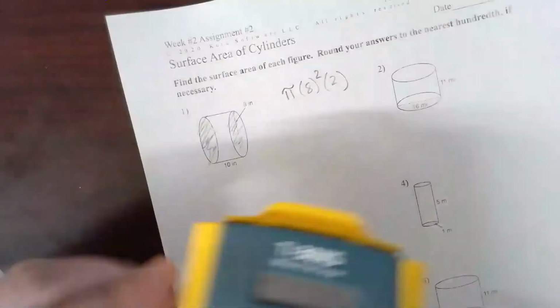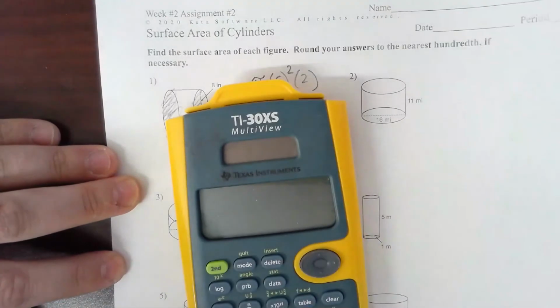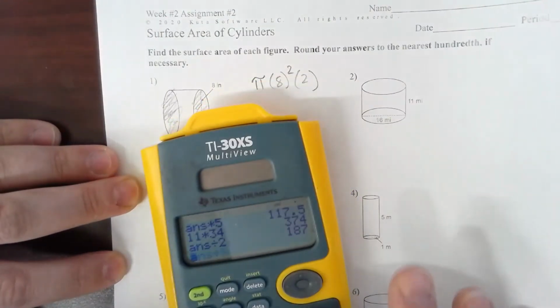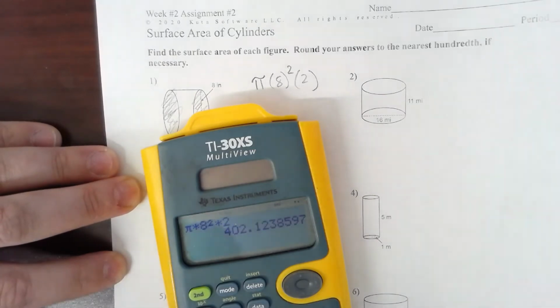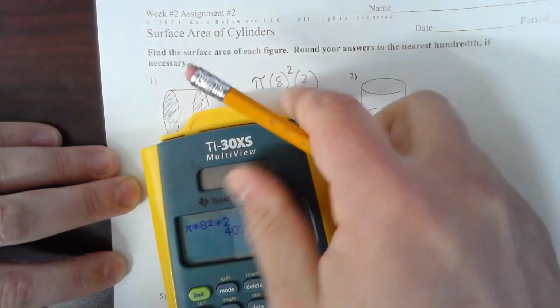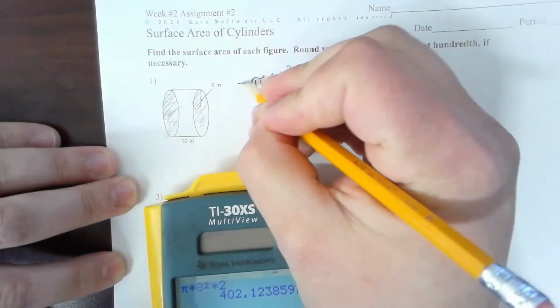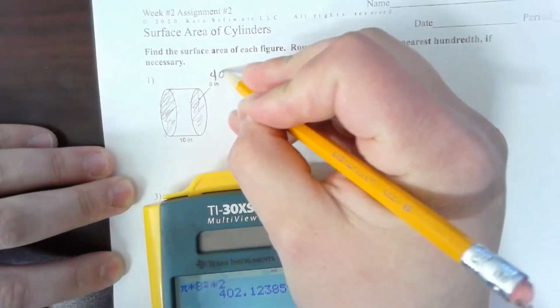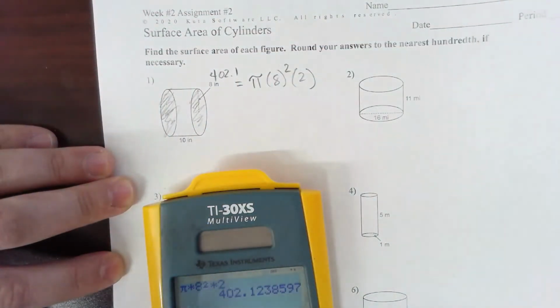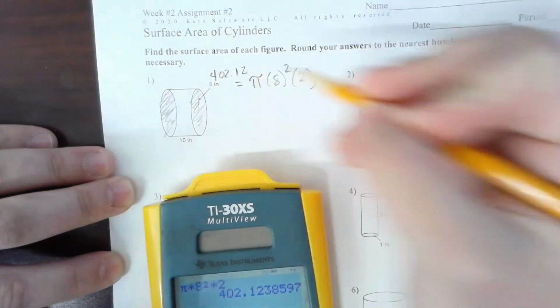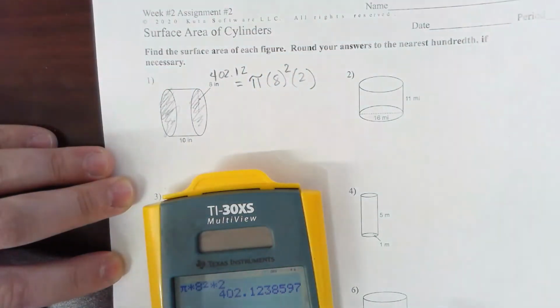So I'm going to bring my calculator over here and multiply pi times 8 squared times 2, and I get 402.12. Alright, so I'm going to set this equal to 402.12. It says round to the nearest hundredth if necessary.